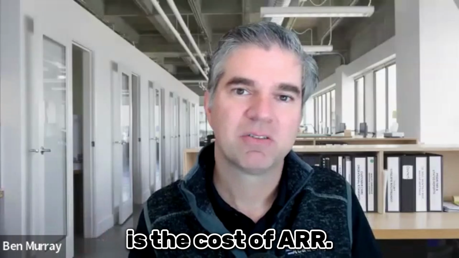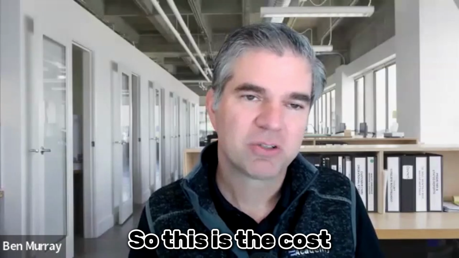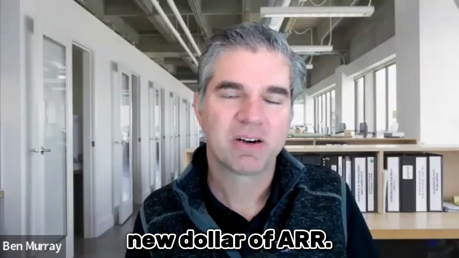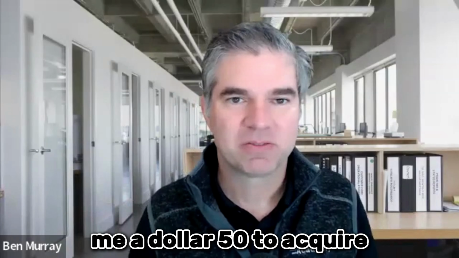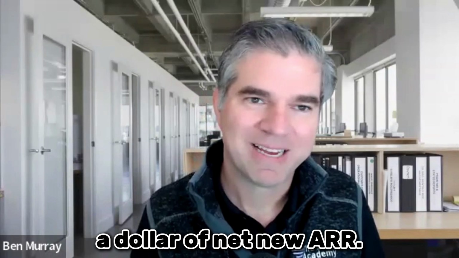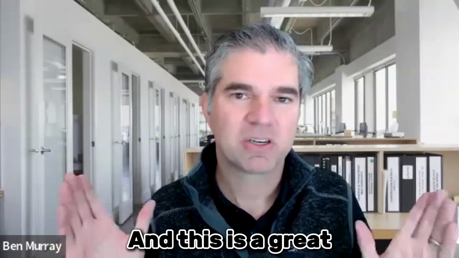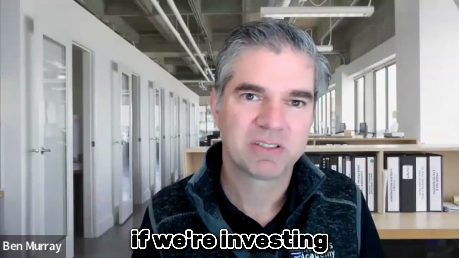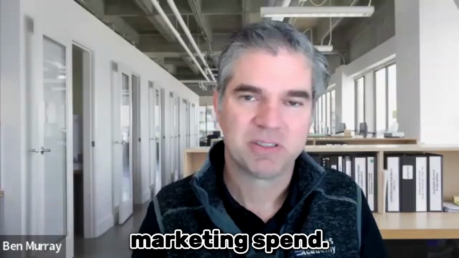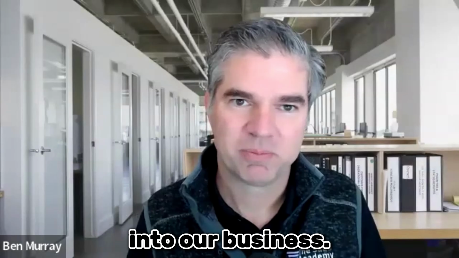The second way, and I love this metric, is the cost of ARR. This is the cost to acquire a net new dollar of ARR. So it cost me $1.50 to acquire a dollar of net new ARR. This is a great metric, especially if we're investing more and more in go-to-market. It's very straightforward. We need sales and marketing spend, and we need net new ARR, which is new and expansion ARR coming into our business.